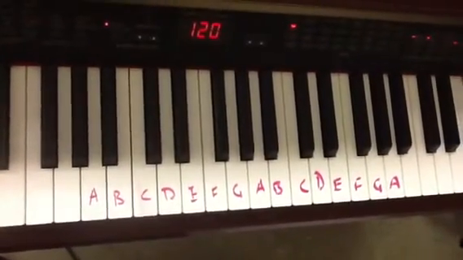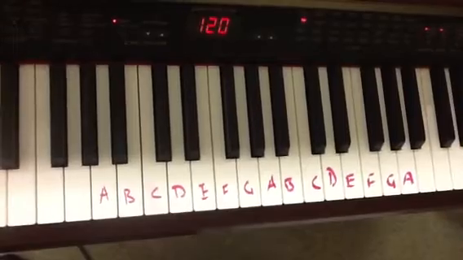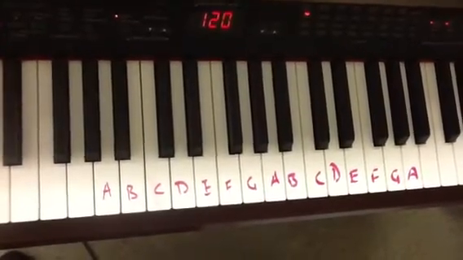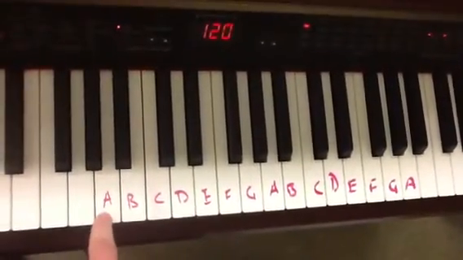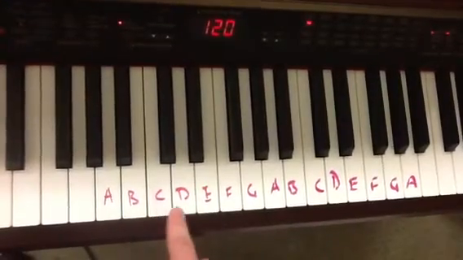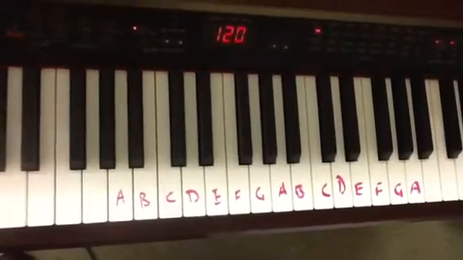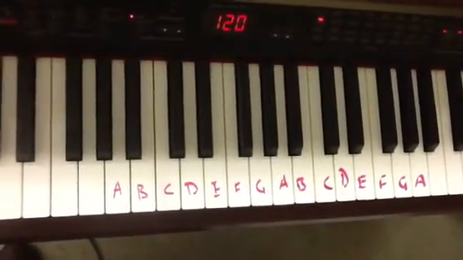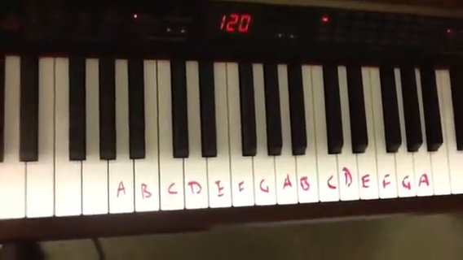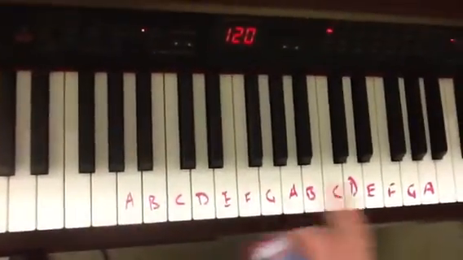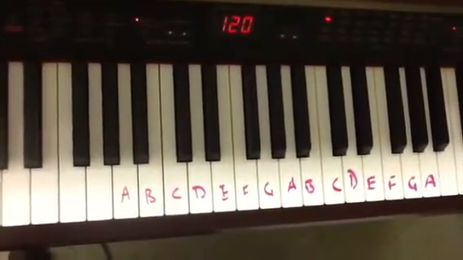Now we know that when we have notes that are just plain old names, they're called naturals. So this is A natural, this is B natural, C natural, D natural, E natural, F natural, etc. And we don't need to write anything beside those notes because they're natural. So that middle column on the sheet that you made are natural notes, which are represented by white keys. Now let's talk about how we name black keys.